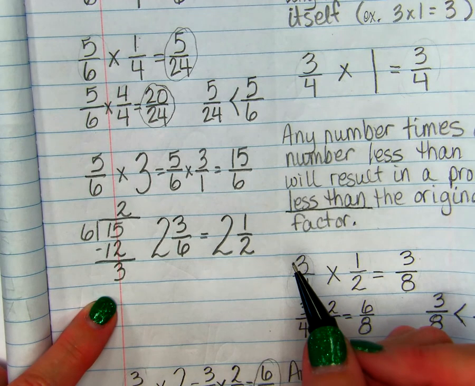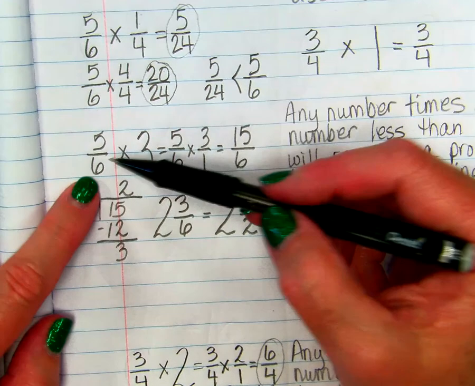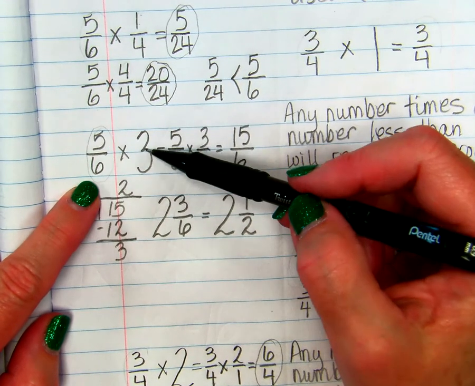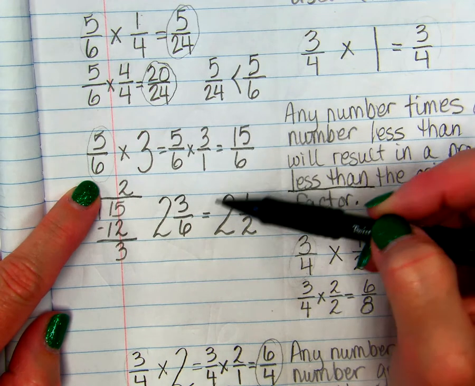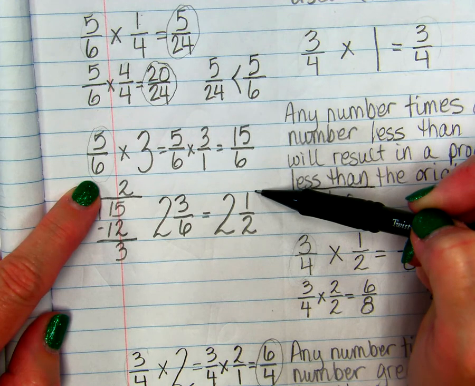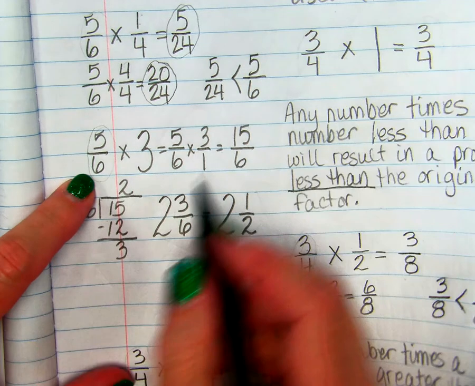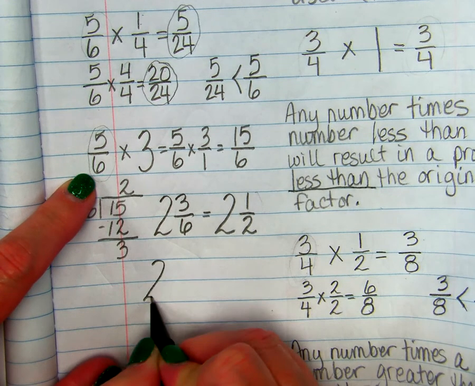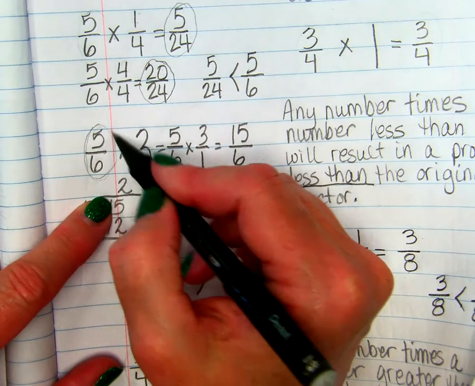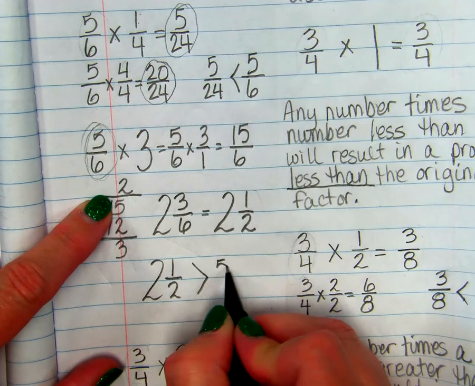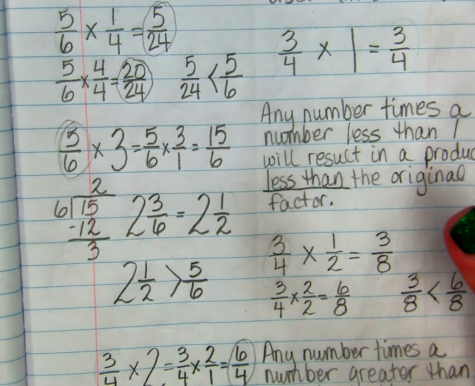So when we're comparing, what do we say? We say what? We multiplied this fraction times a number greater than 1. That resulted in a product that is greater than the original factor. Okay, let's write that comparison down. So we know that 2 1/2 is greater than, and we'll use our original fraction there, greater than 5/6. Okay, this is the kind of thinking we're doing today, kiddos.